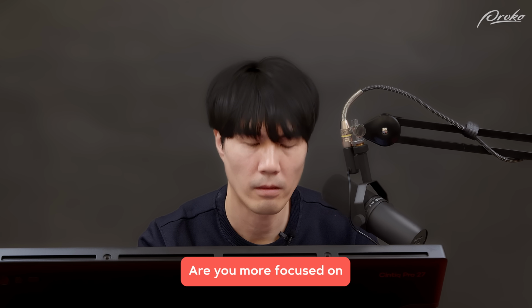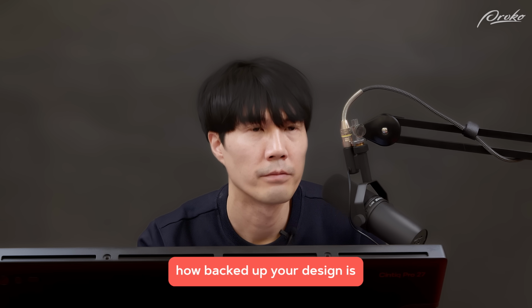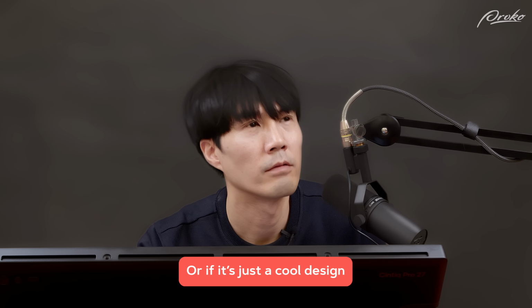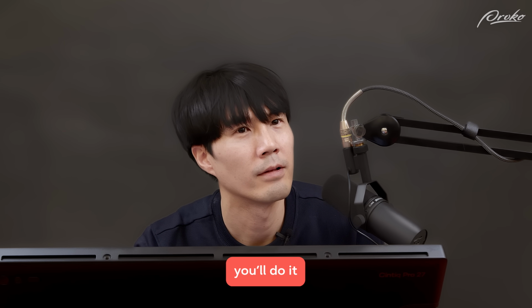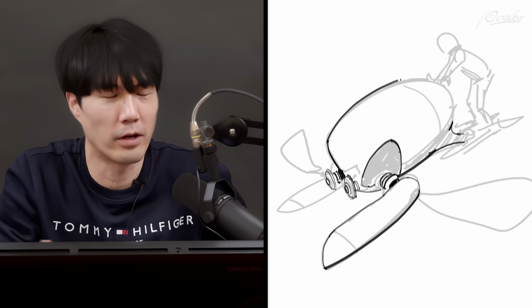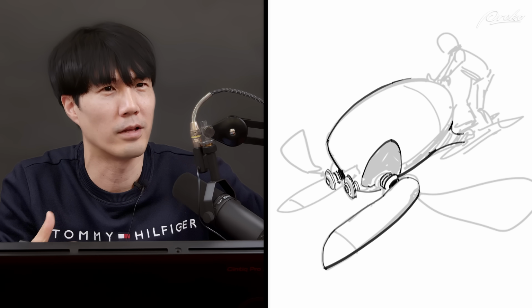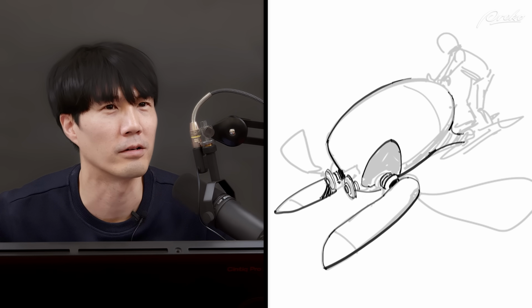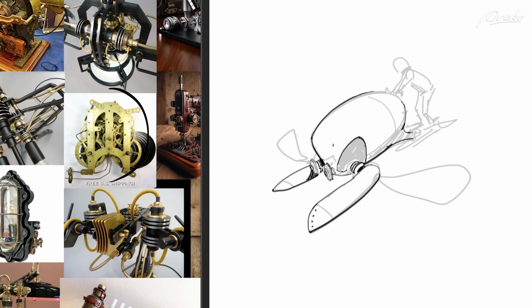Are you more focused on how backed up your design is by real life science, or if it's just a cool design and it doesn't really make sense, you'll do it? From experience, it's always whatever the cool thing is. After all, what we're trying to do here is not a real functional thing. We're trying to create concept art. This kind of cog here and this functionality here, I think it's pretty interesting, so I'm going to implement that a little bit here.